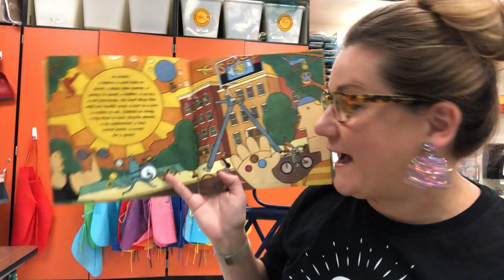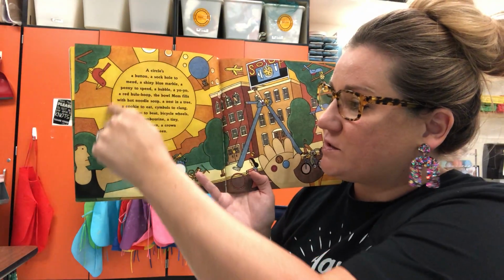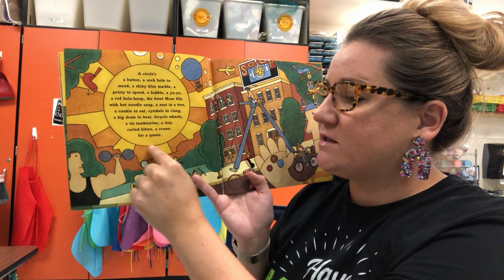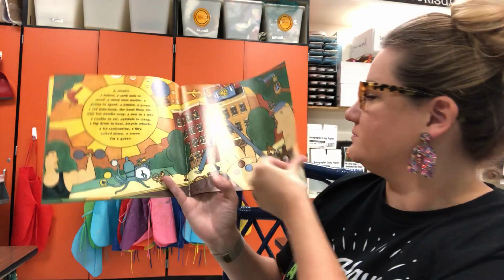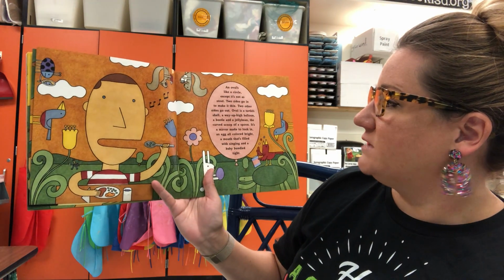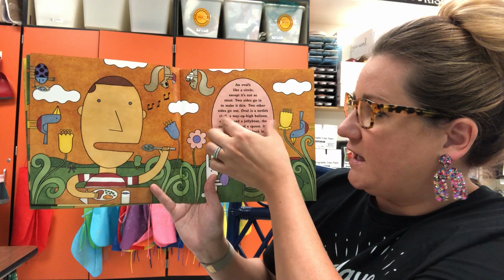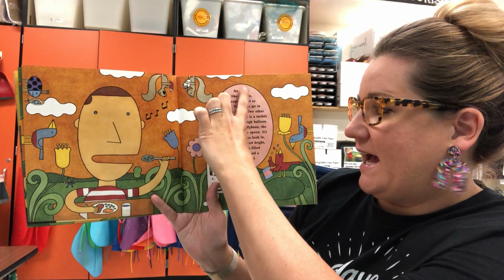So a circle has no sides and no corners because it just goes all the way around. It curves. The line curves around and around and around until it gets back to its start. An oval is like a circle, except it's not as stout. Two sides go in to make it thin, and the other two sides go out.